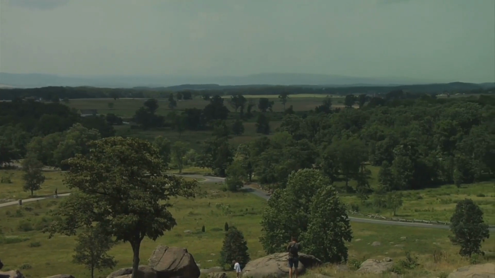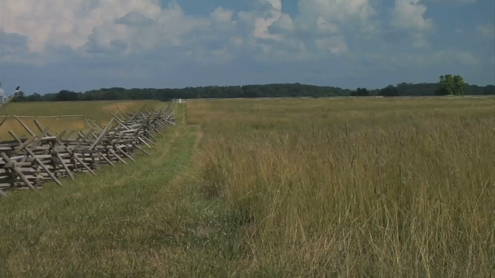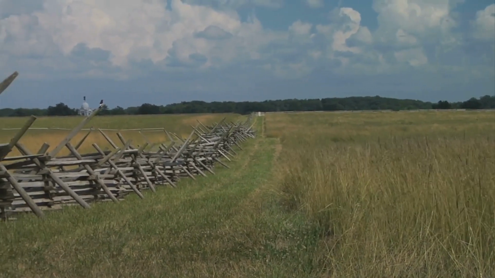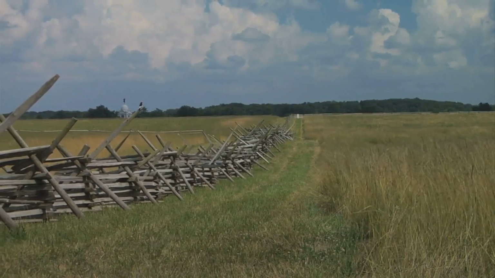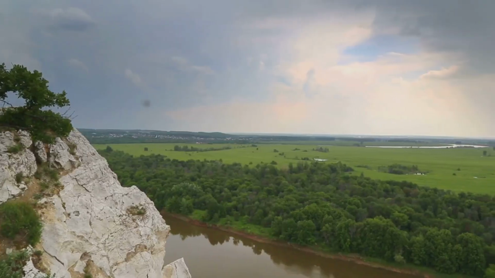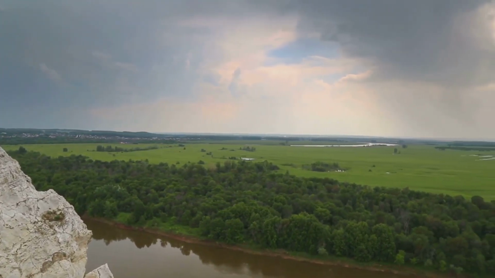Over 3 grueling days in July, the Union and Confederate forces clashed in what would become the war's bloodiest battle. The Union's victory here marked a turning point, halting the Confederacy's advance into the North and shifting the momentum of the war. Simultaneously, in the West, the siege of Vicksburg was underway.